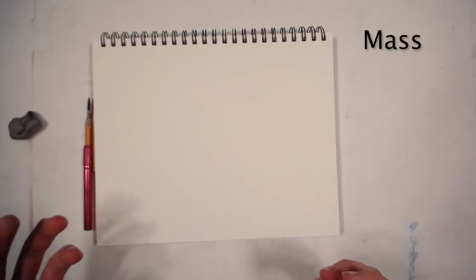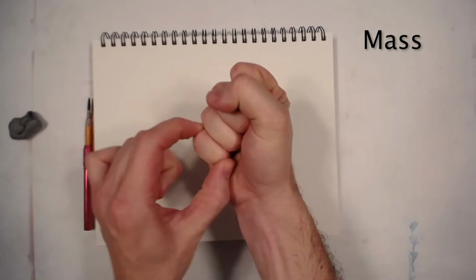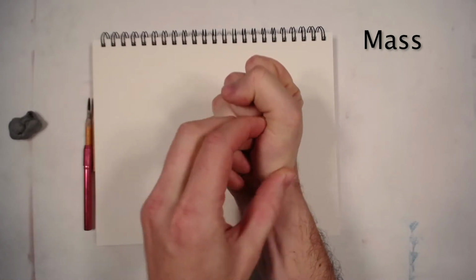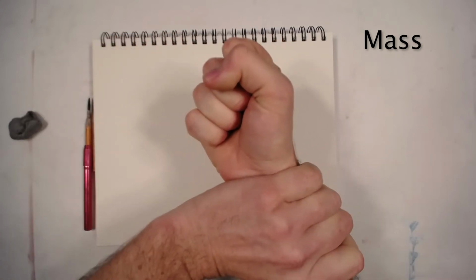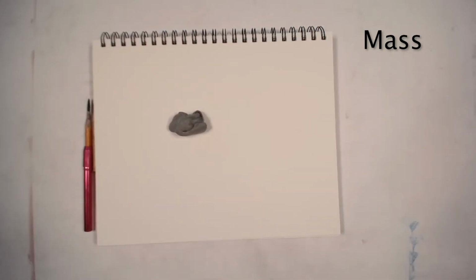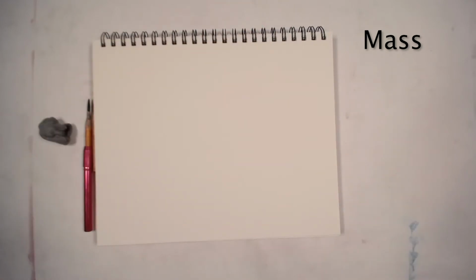Mass is just something that takes up space. My fist is a mass. My finger there is a mass. This part of my thumb, that part of my hand is a mass. There's a mass. There's another mass. Here's a mass. This blob is a mass. That's a mass. Just anything that takes up space. It's going to be important for us in drawing a convincing figure to be able to see it in terms of the masses that make it up.